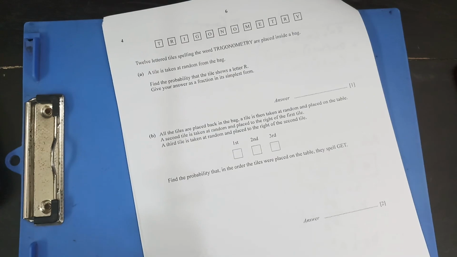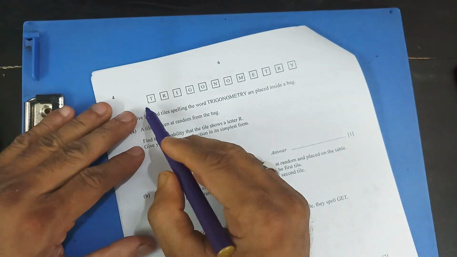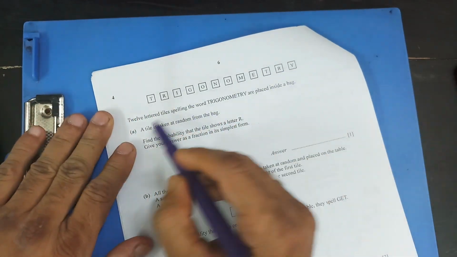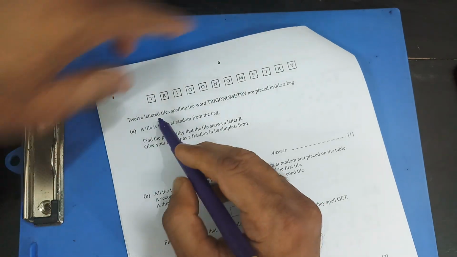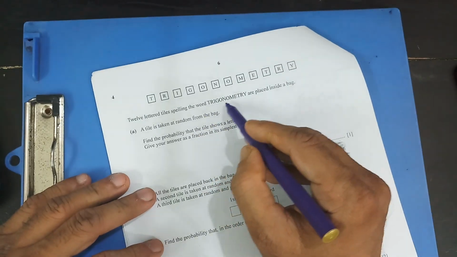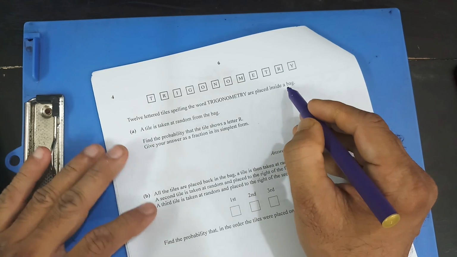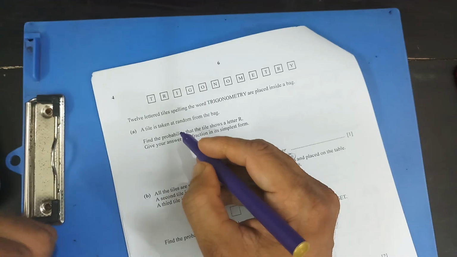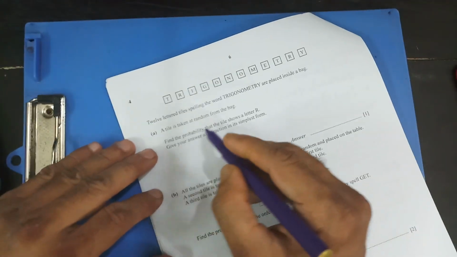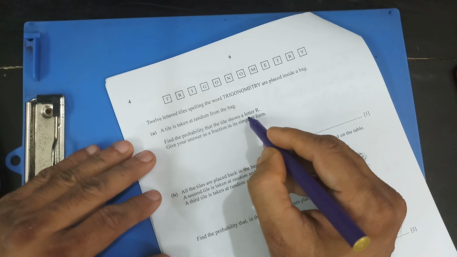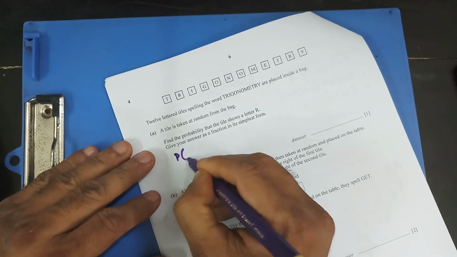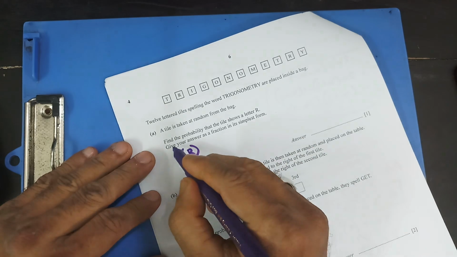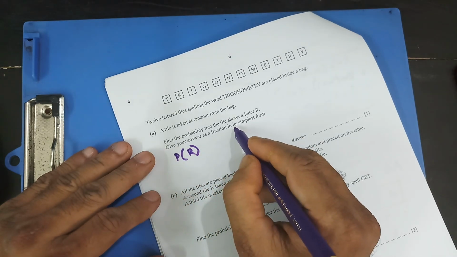Now question number 4. Some of the alphabets are given, 12 letters, so there must be 12 letter tiles that spell the word trigonometry, placed inside a bag. A tile is taken at random from the bag. Find the probability that the tile shows a letter R. Give your answer as a fraction in its simplest form.